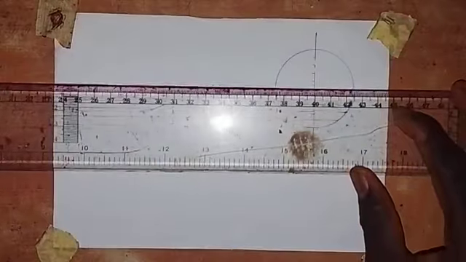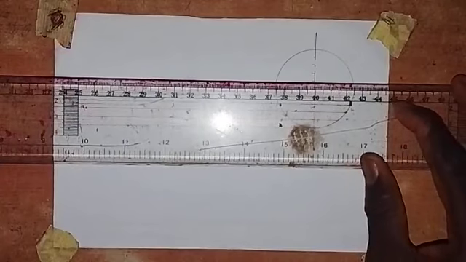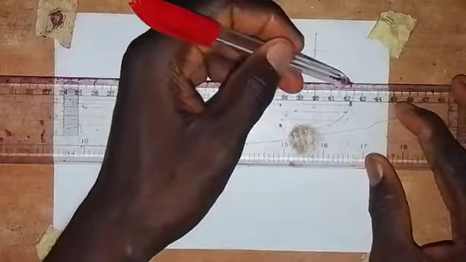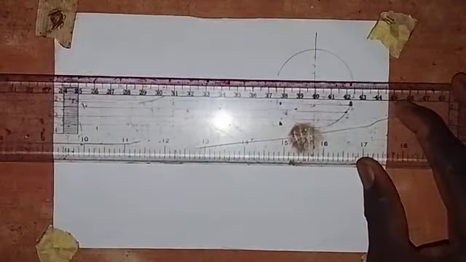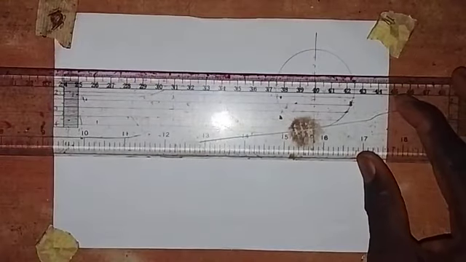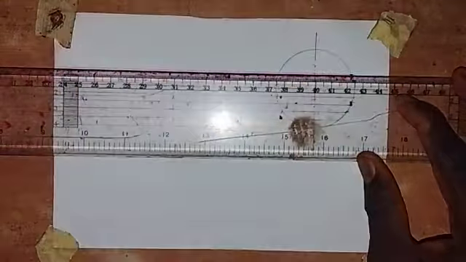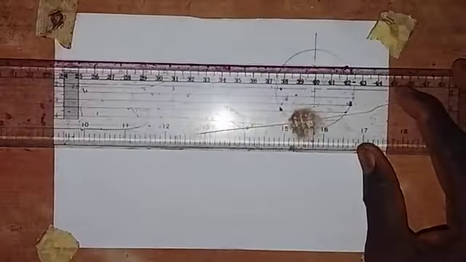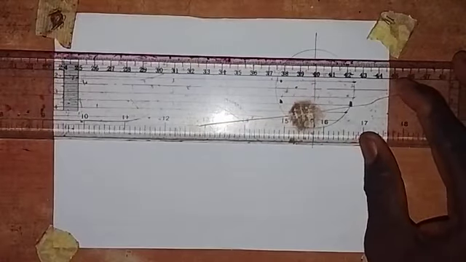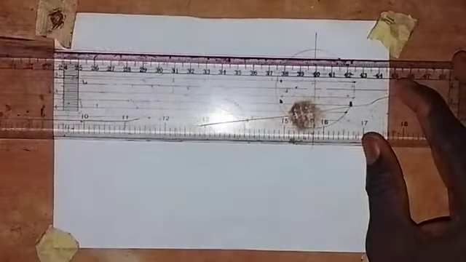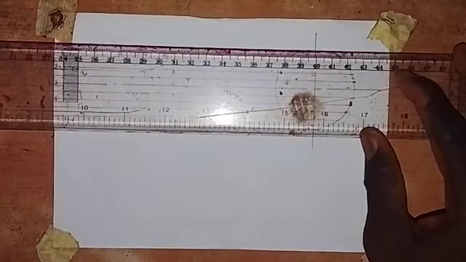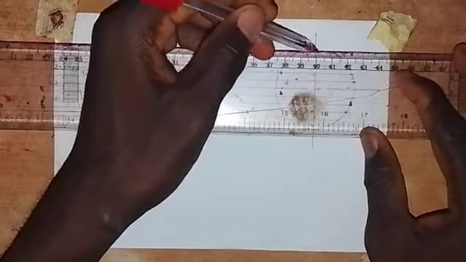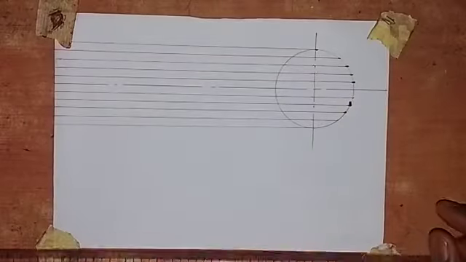Coming up here, we draw a horizontal line. Coming here, we draw a horizontal line, and here we also draw a horizontal line, and up here we draw a horizontal line to this side. Okay, so we have this.